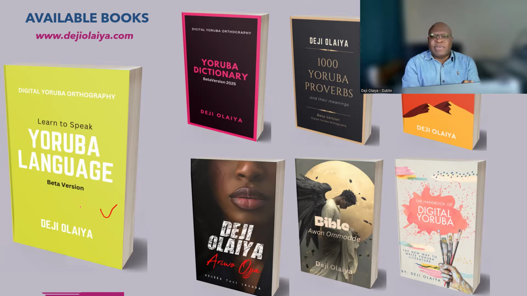Another book that you might be interested in is the Dictionary of Yoruba Language. The Yoruba Dictionary has about 200,000 words. Every word that you can think of in Yoruba is inside this book, and you'll be very happy when you lay your hand on it. The next one is 1,000 Yoruba Proverbs. As it says, the book contains 1,000 proverbs and their meanings, so it will teach you how to speak Yoruba.